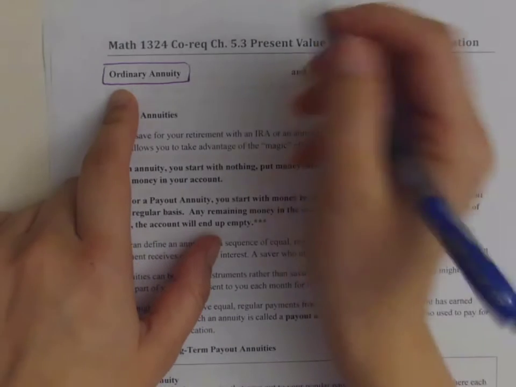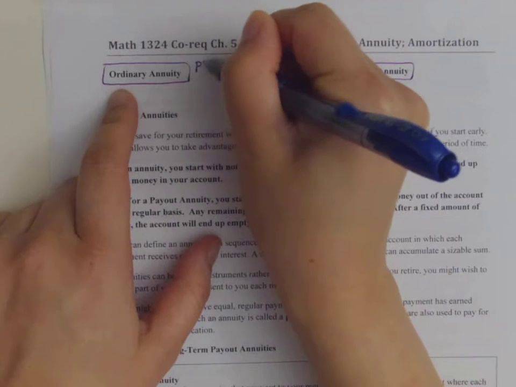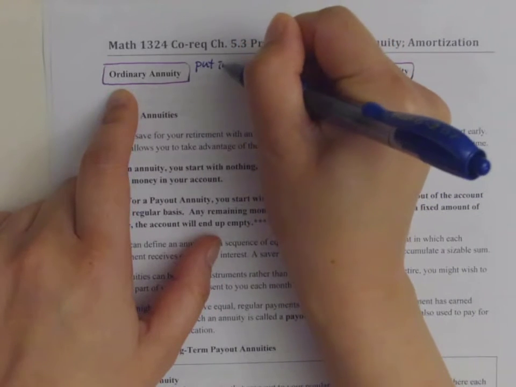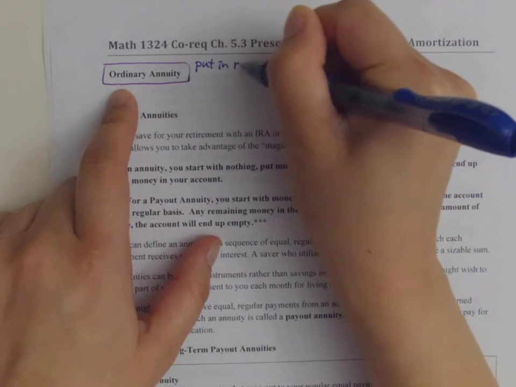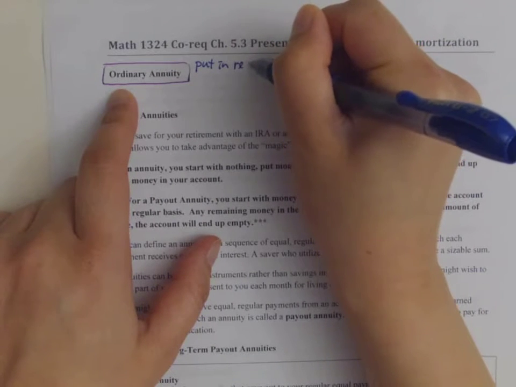For this one you put in regular periodic payments.